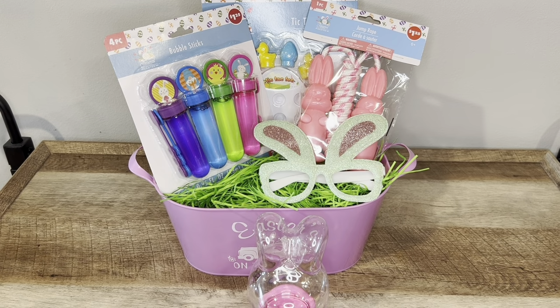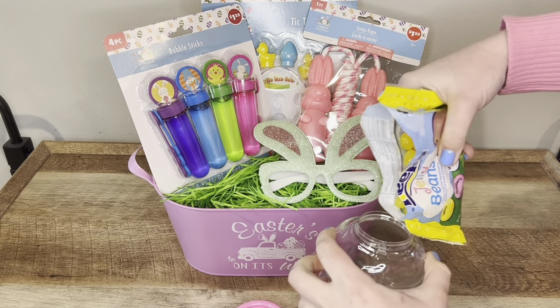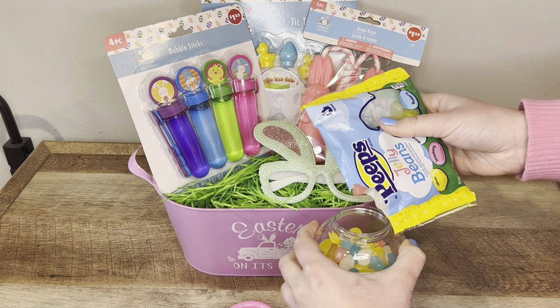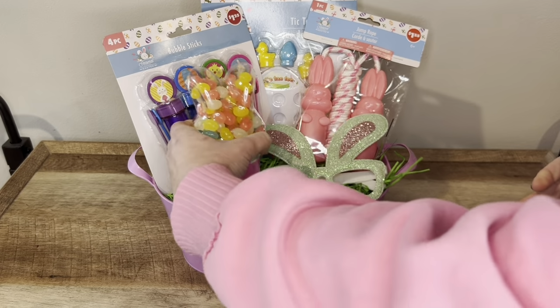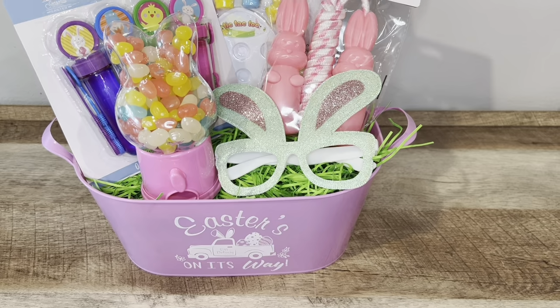Now I have this mini bunny candy dispenser. I'm going to add these Peeps jelly beans inside the candy dispenser. Lastly, I'm going to add the bunny candy dispenser to the basket. Here's an up-close look of the Easter basket.